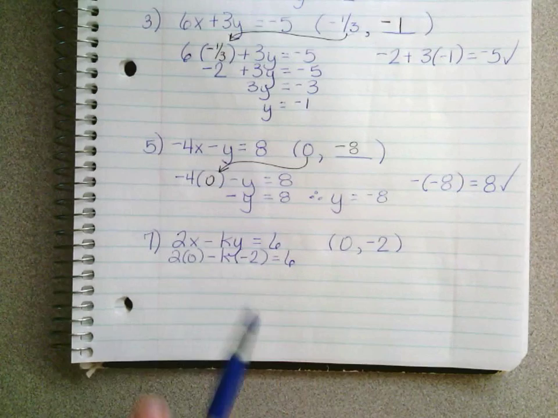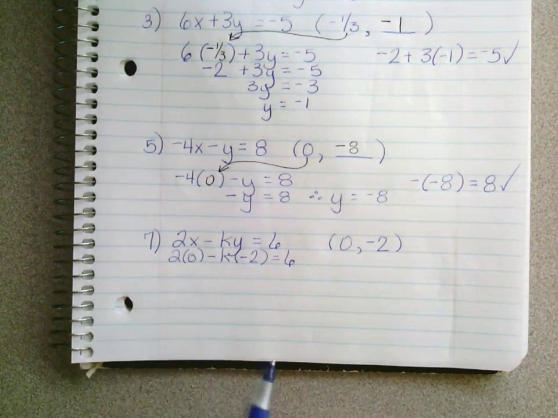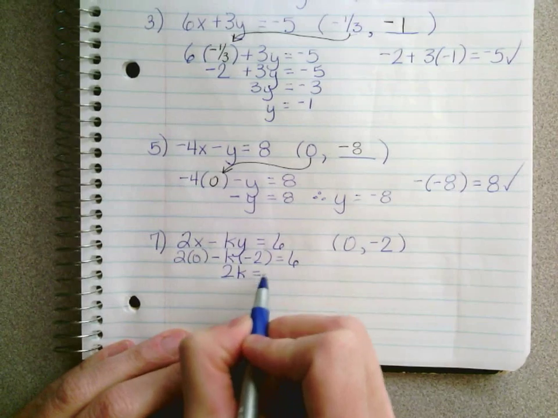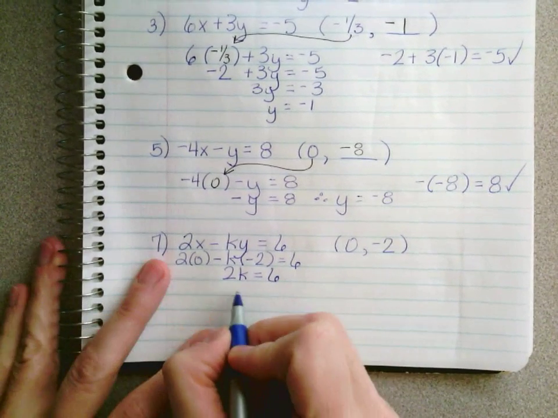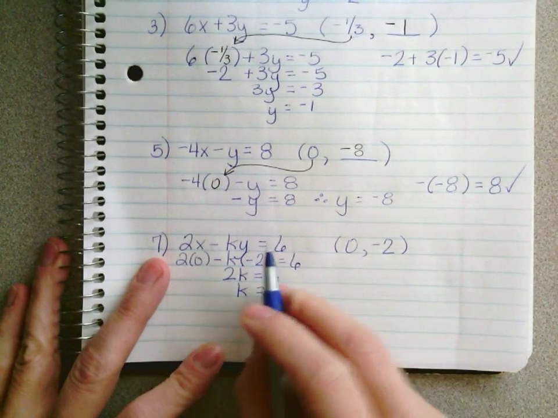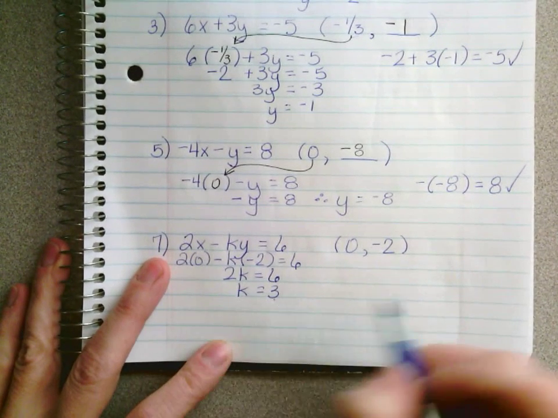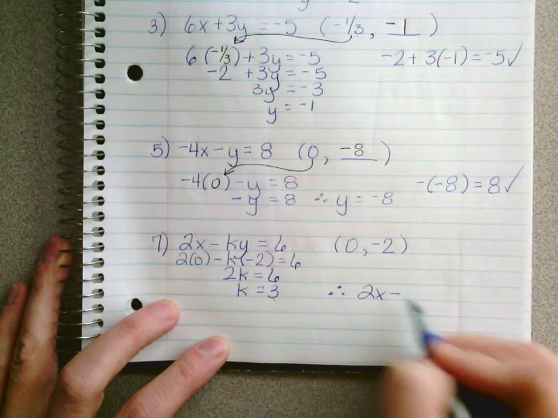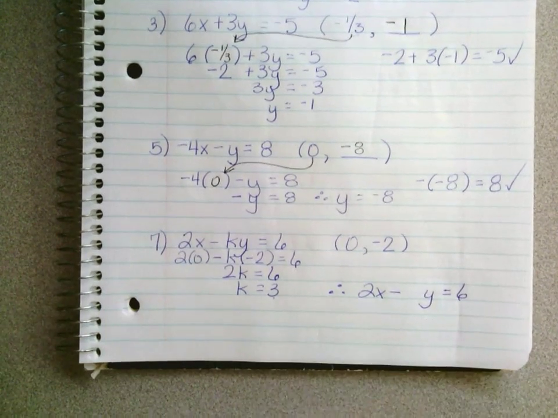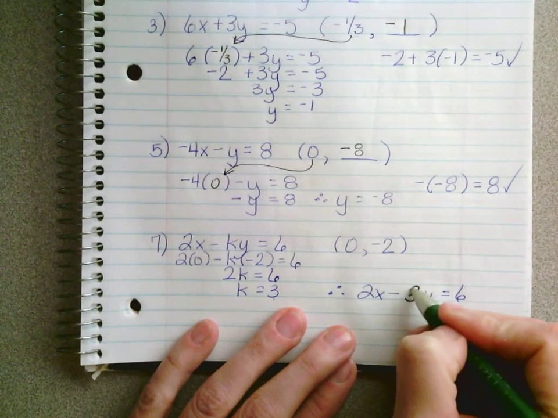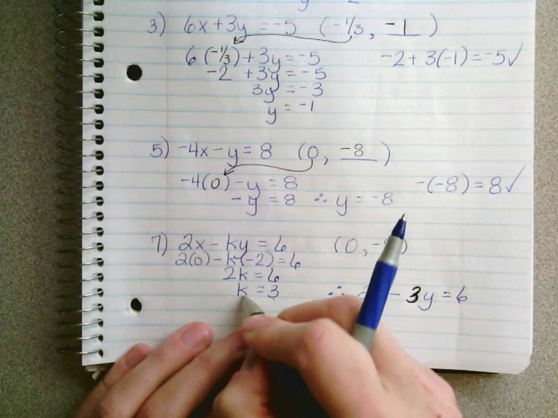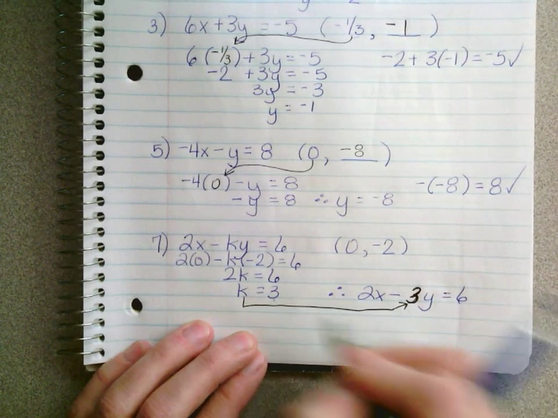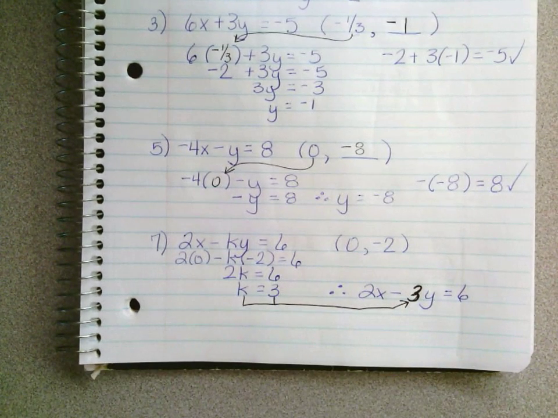So it almost looks to me like it becomes positive. 2k equals 6, so k is what? 3? k has to be 3. Which means the equation could say 2x minus 3y. Plug it in right there. That'll help you with number 8.